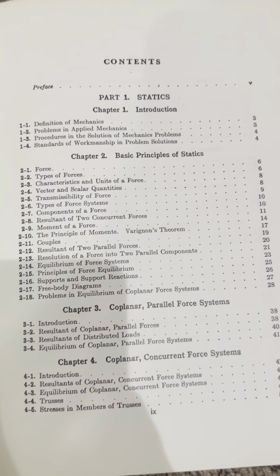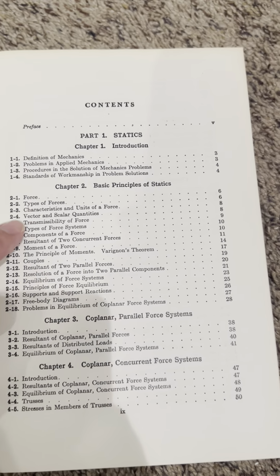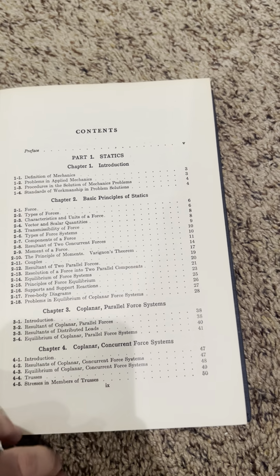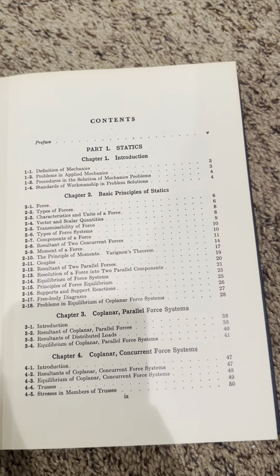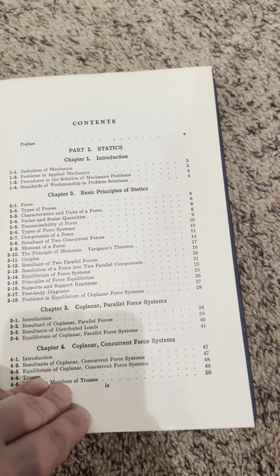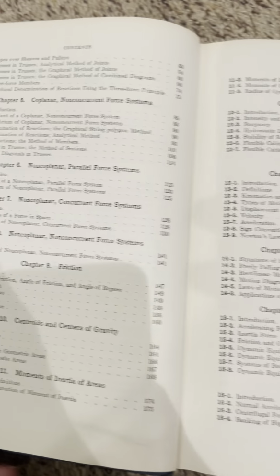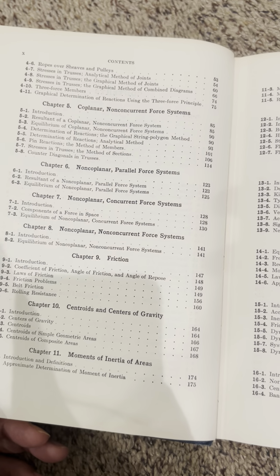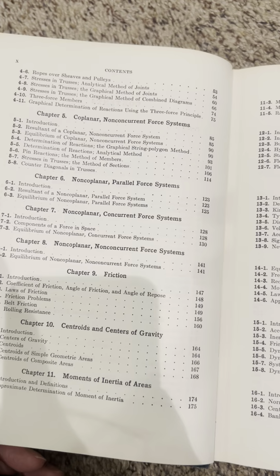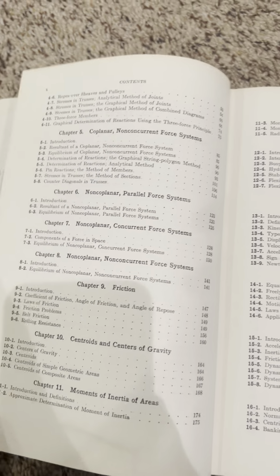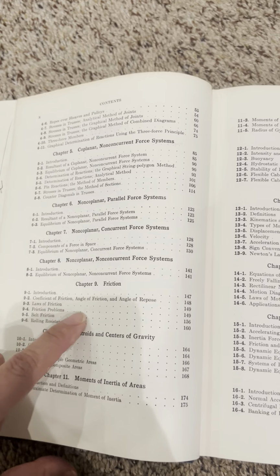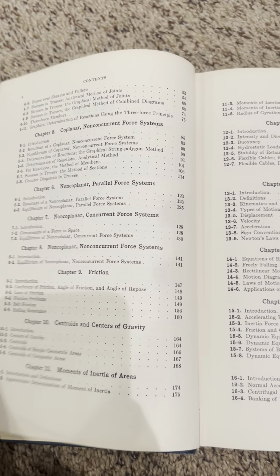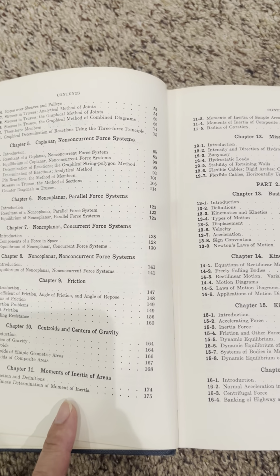These chapters, so basically it goes through the introduction, the basic principles, and it delves into coplanar, parallel and concurrent force systems. Then they learn, looks like same thing as us pretty much, non-coplanar, friction, centroids and centers of gravity, and moments of inertia of areas.